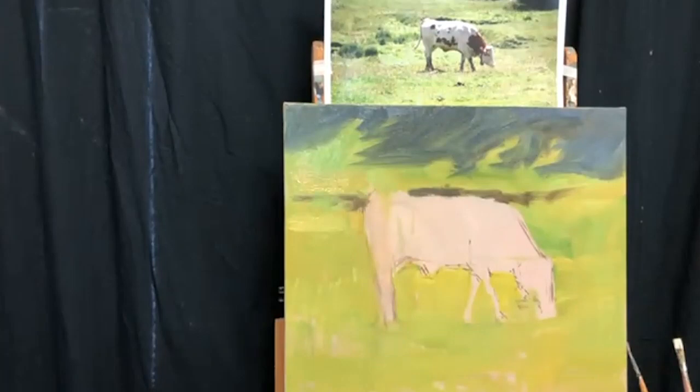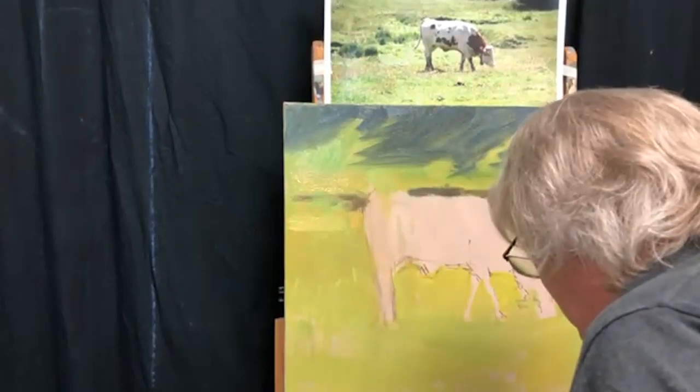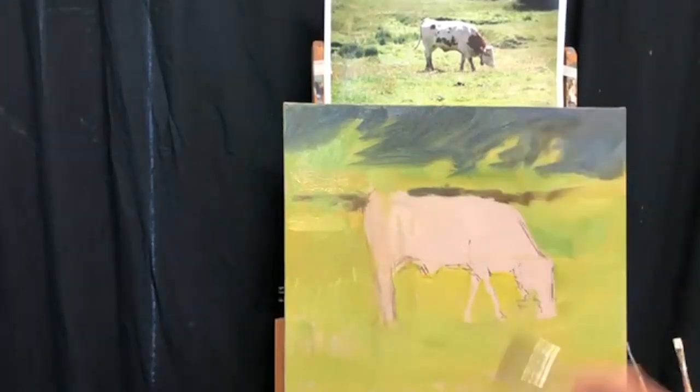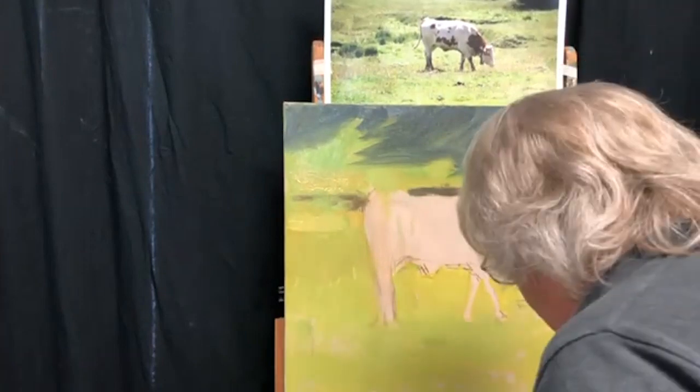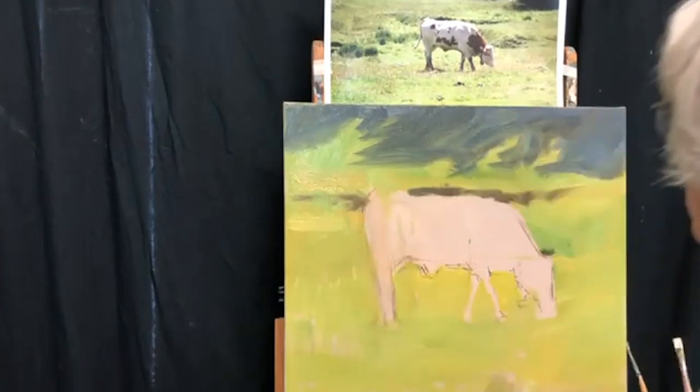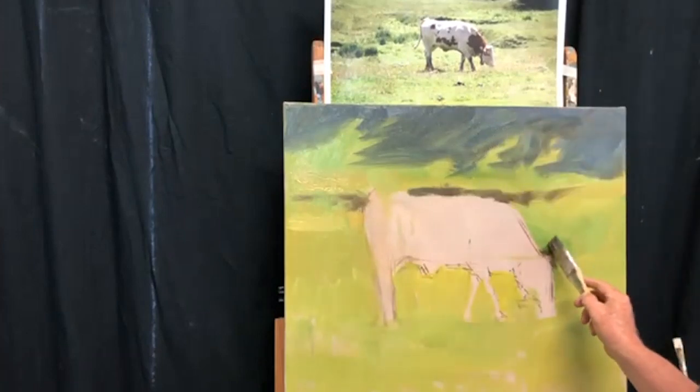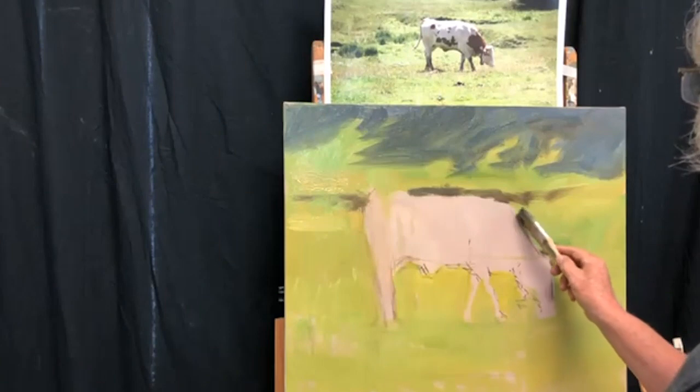Okay, so we got a little bit of tone there. And I don't know if the color is right. Value is pretty good. Value is what I'm after right now. I want the value to feel correct. I don't care if the color is right on the money. I'm going to change that anyway. So let's not.